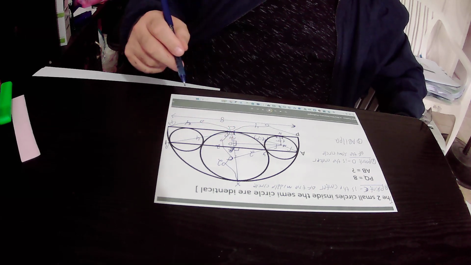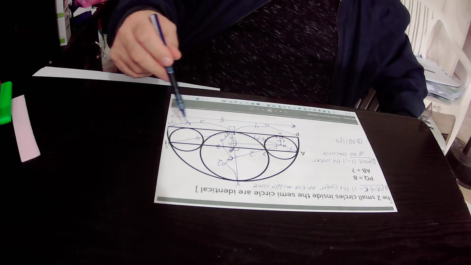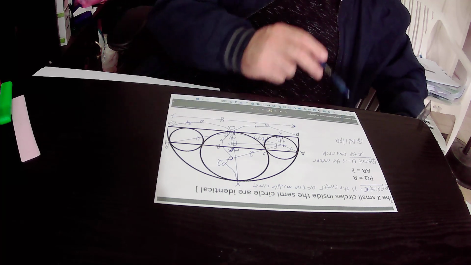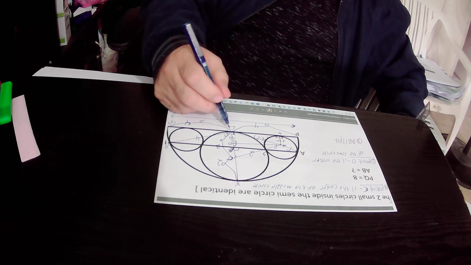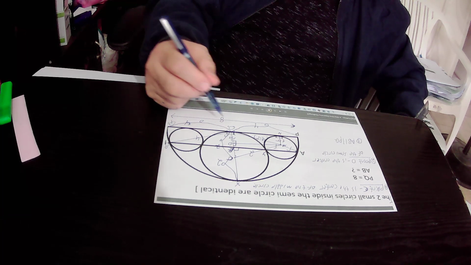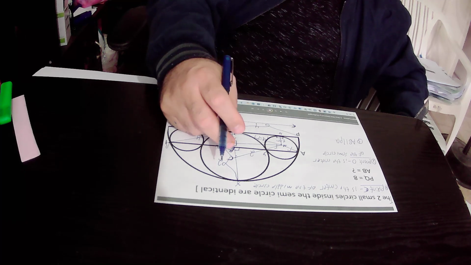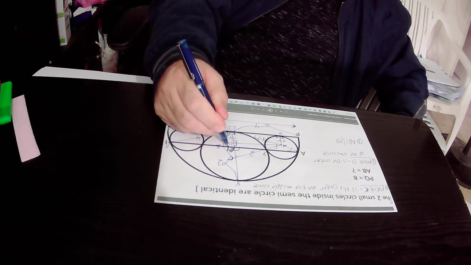We know that line AB is parallel to PQ according to what is given in the question. And this angle equals 90 degrees, so those two angles that are equal to each other will also equal 90 degrees.